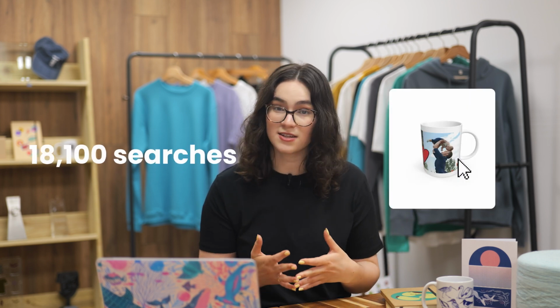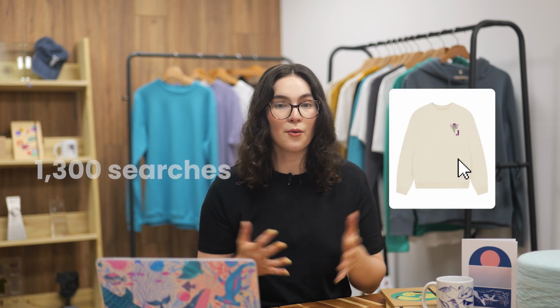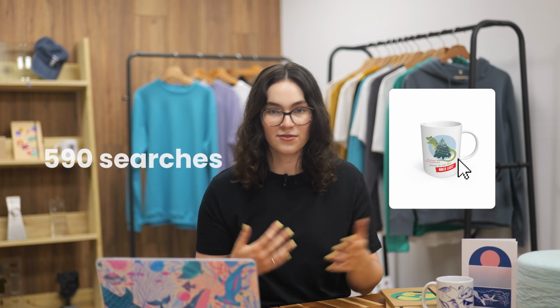It's important to look at the search data from search engines to work out what products you should be creating. The most popular searches include things like personalized mugs at 18,100 searches a month, personalized photo gifts at 5,400, personalized gifts for mum at 1,300, and personalized Christmas mugs at 590 searches a month. Based on the search trends that we're seeing, products like mugs, aprons, notebooks, and jigsaw puzzles are the most popular.